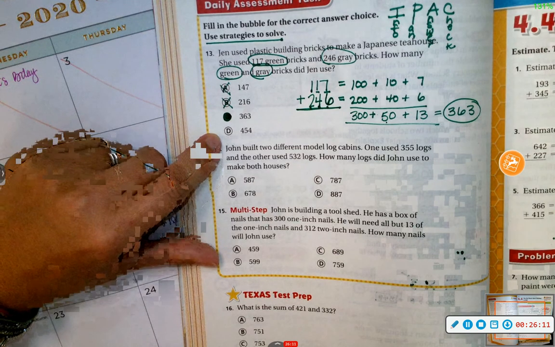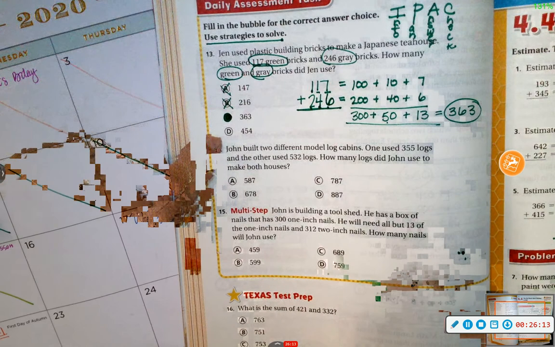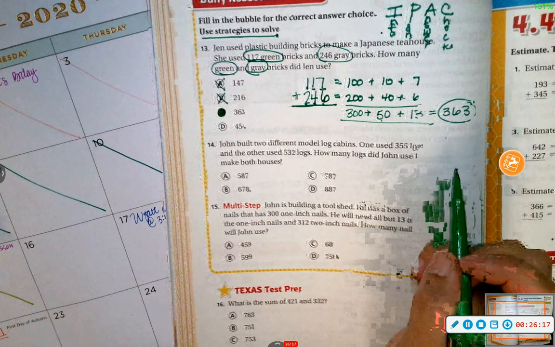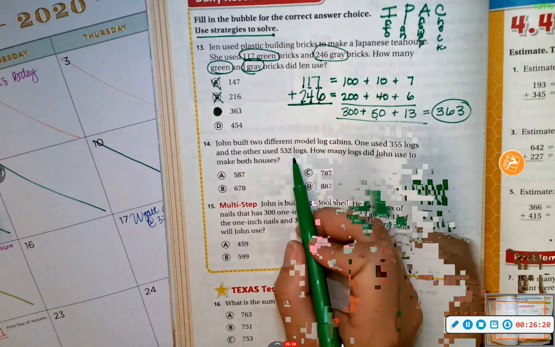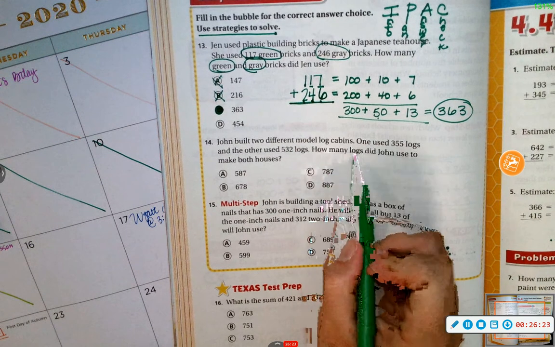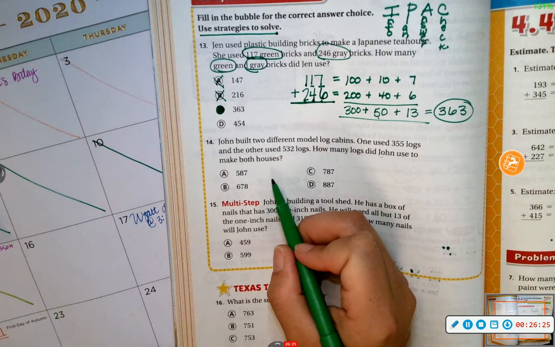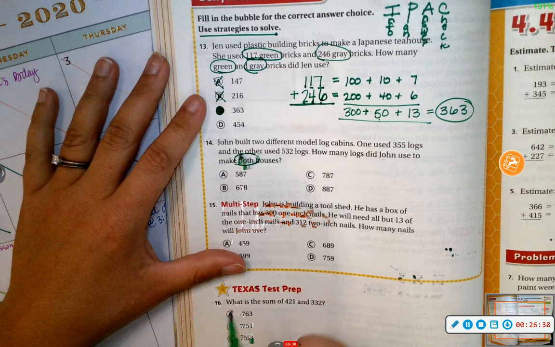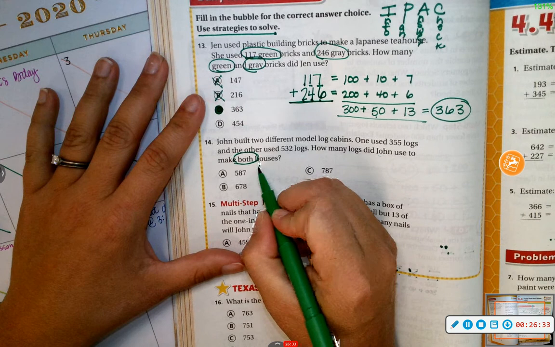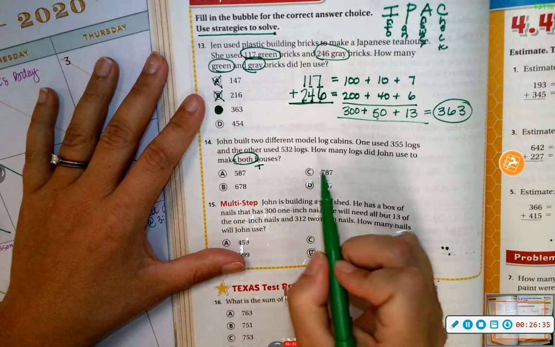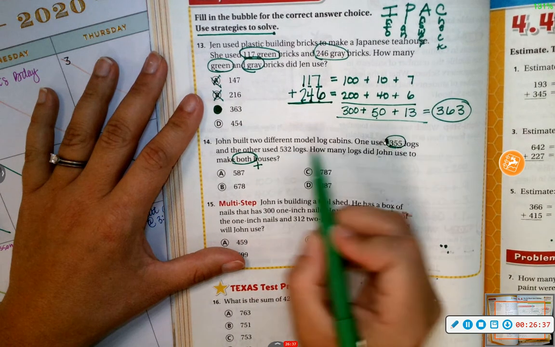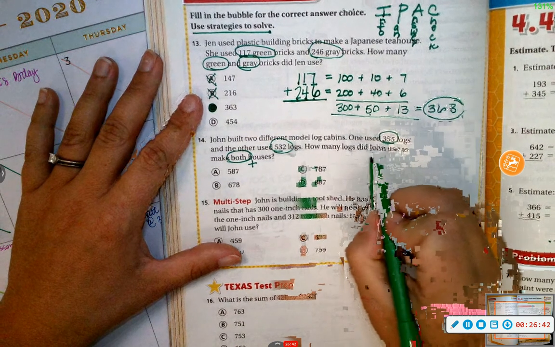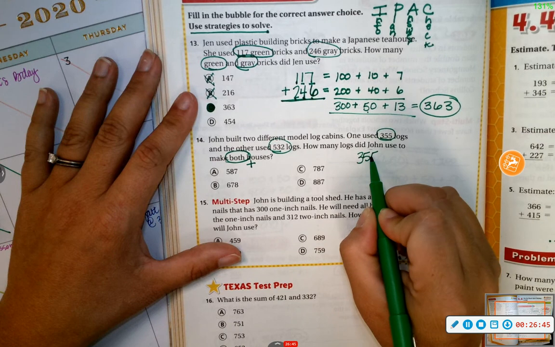Okay, number 14. John built 2 different model log cabins. One used 355 logs and the other used 532 logs. How many logs did John use to make both houses? So I hear another key word, both. When you hear that, that means you're going to add. And so we're going to use 355 for one add-in and 532 for our other add-in. Make sure that you line up nice and neat.